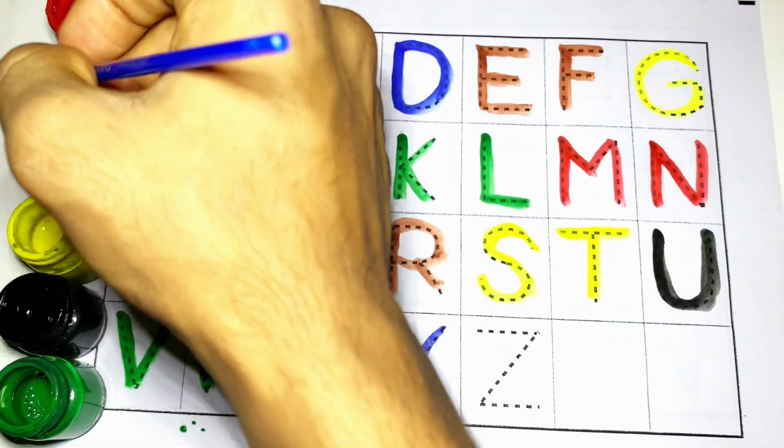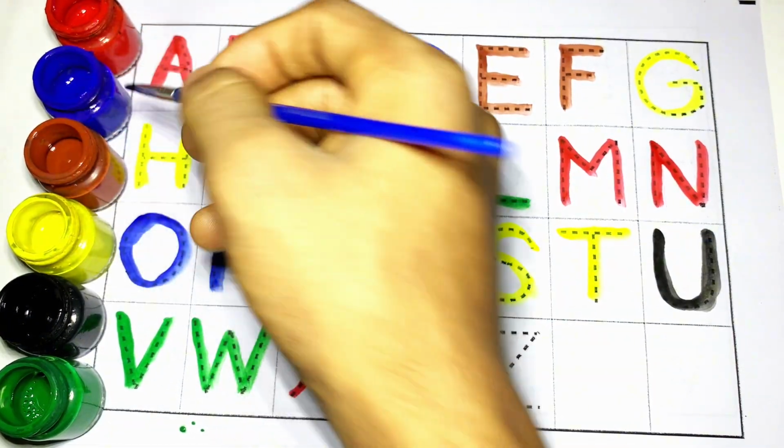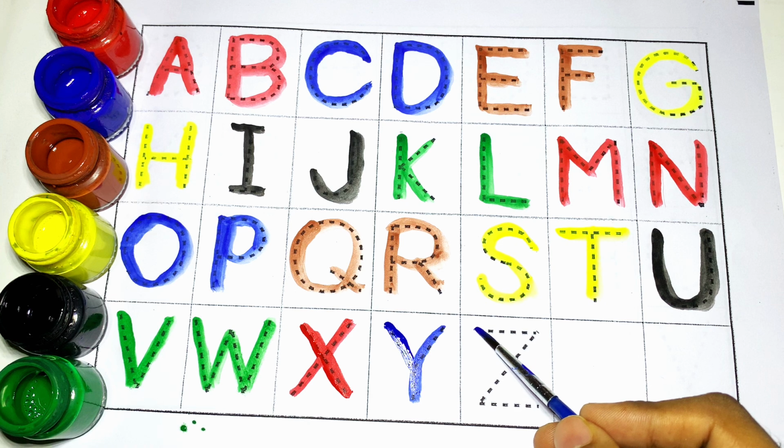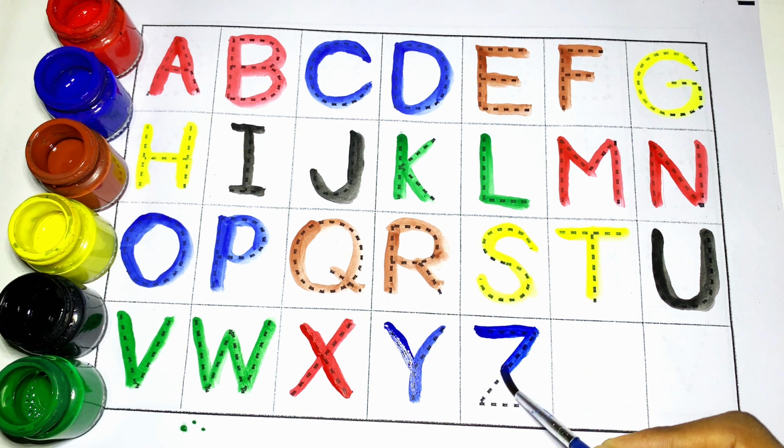Kids, again use blue color and draw Z. Z for zebra, Z for zoo. The last we draw Z.